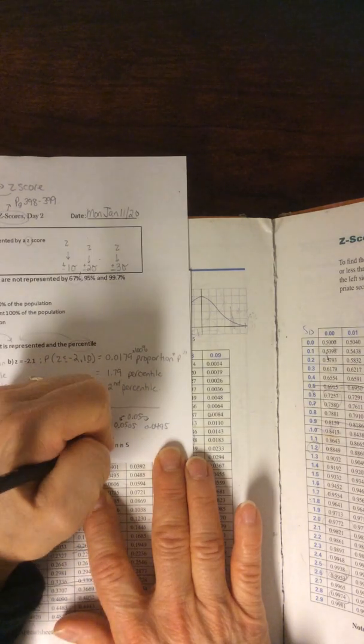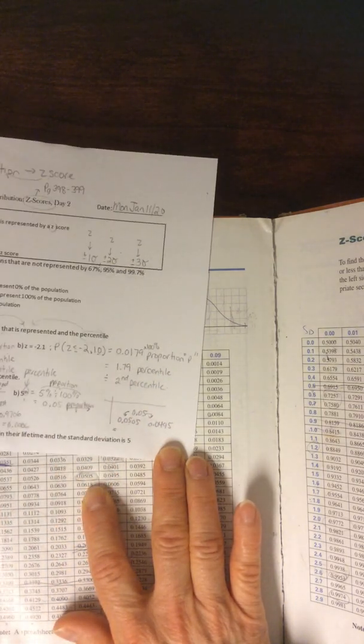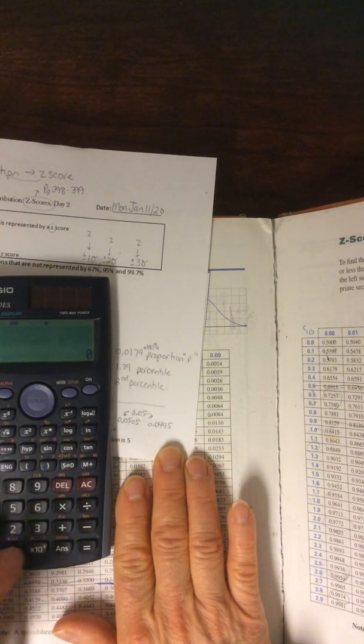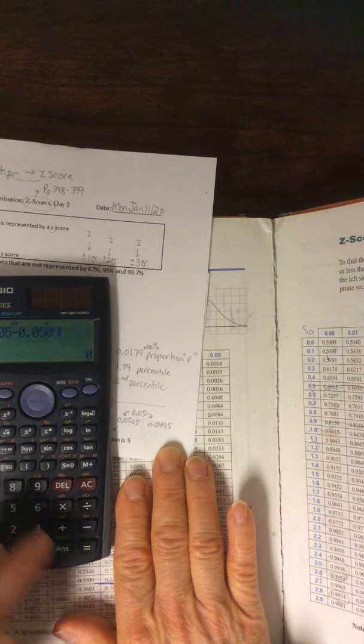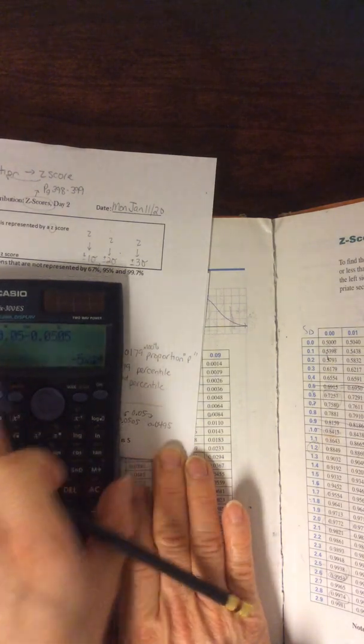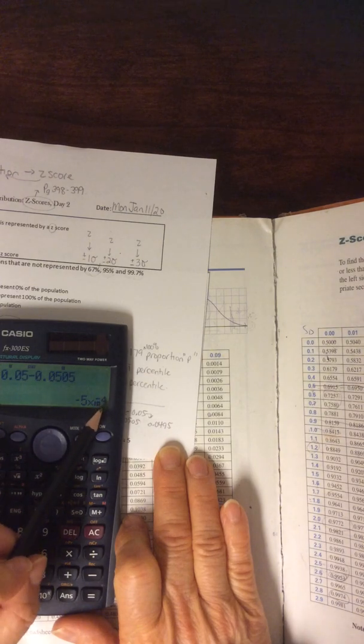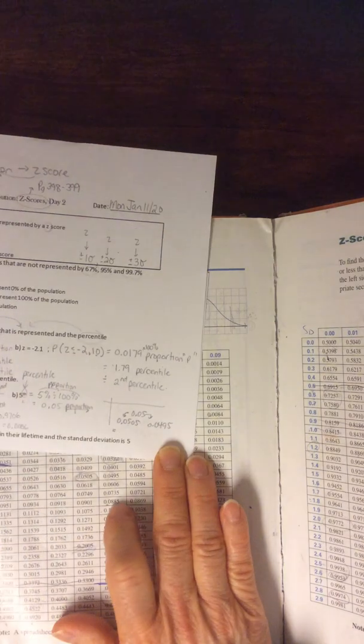But if you don't, do your subtraction on your calculator, which I'm going to do because not everybody does it in their head. 0.05 minus 0.0505 equals, and then negative 5 times 10 to the negative 4. The negative 4 as an exponent moves your decimal left four places.